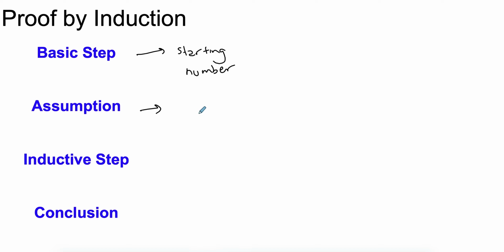The assumption is when you go, okay, now that I proved it for the basic step, I'm going to assume that at some point it's also true for a k here. So we're going to assume that our formula is true for all of these, that it actually worked for all of these up to k. And then the inductive step says that, since it's worked for all of k, then let's try and see if it works for k plus 1.